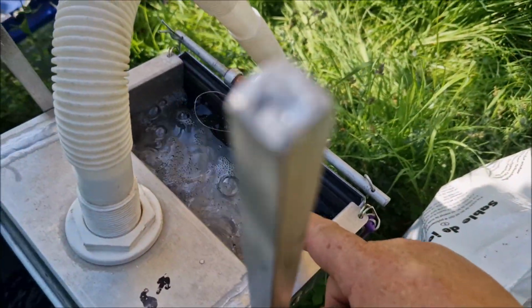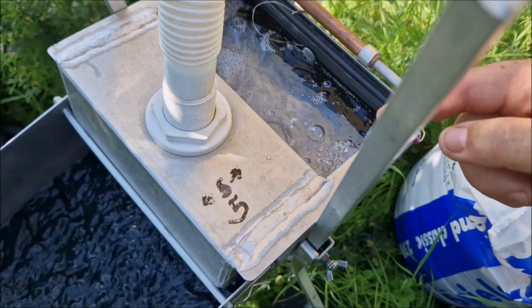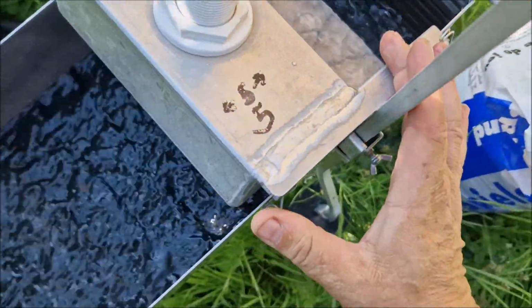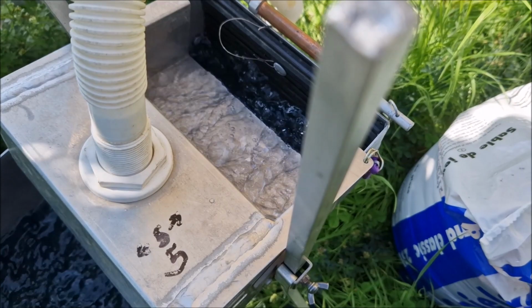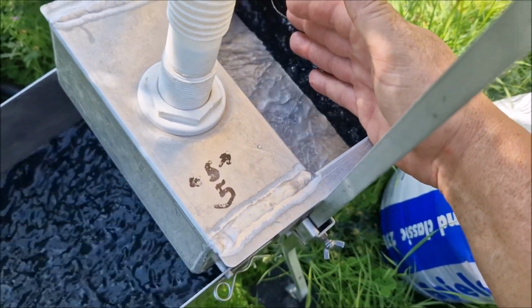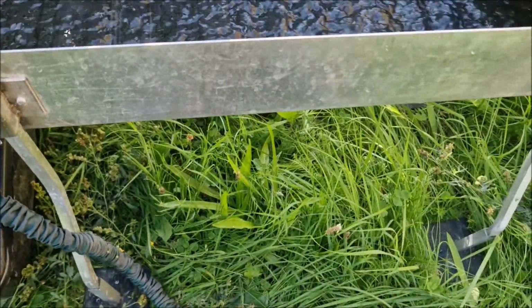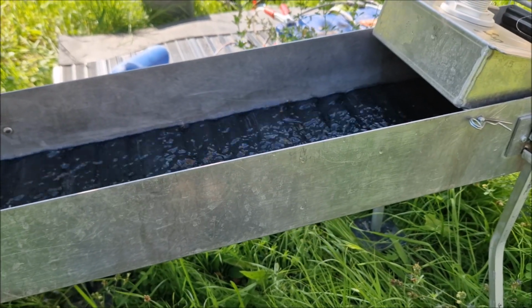When I do this, you'll notice the turbulence is lost in here, so I'm going to have an issue with stirring that material up. So you want to keep that turbulence moving in there. No matter what you're doing, you want it turbulent up here, because real small gold, real flat gold likes to float.